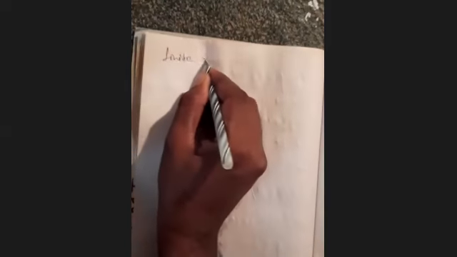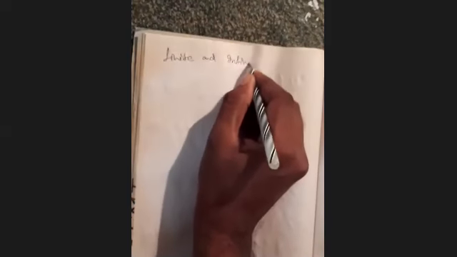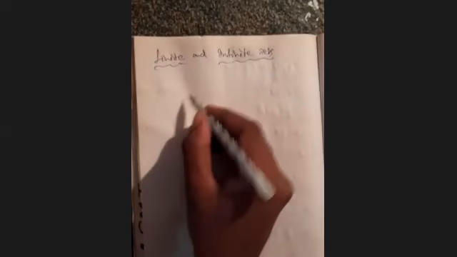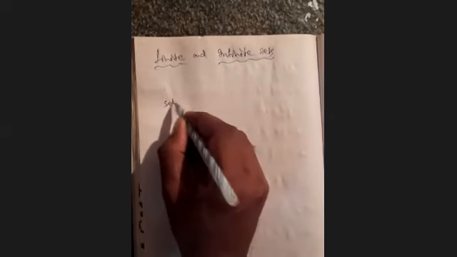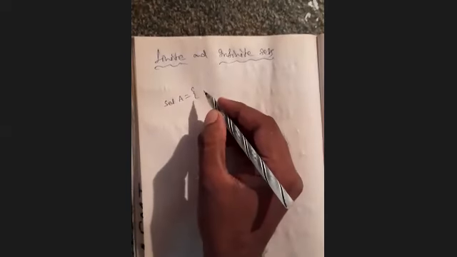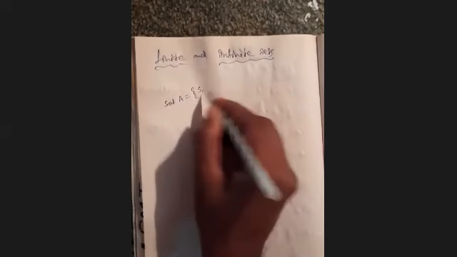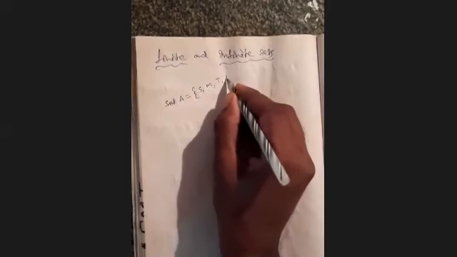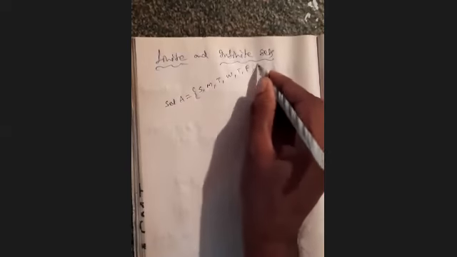Finite and infinite sets. Now we have to discuss finite and infinite sets. How can we describe the definition of finite and infinite? Suppose you take a set A, I'm writing all weekdays: Sunday, Monday, Tuesday, Wednesday, Thursday, Friday, Saturday.